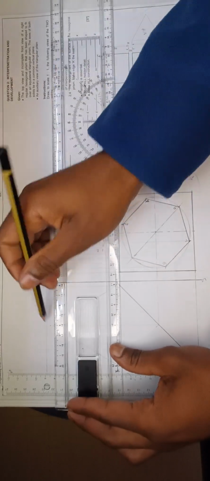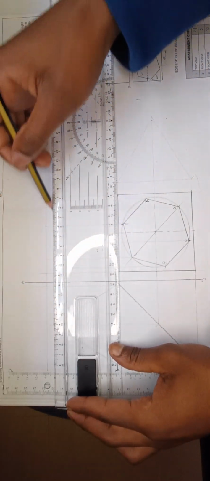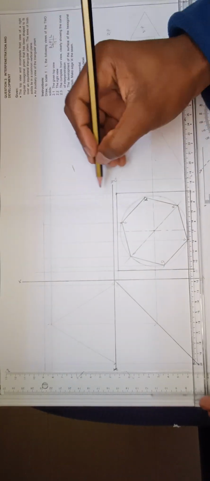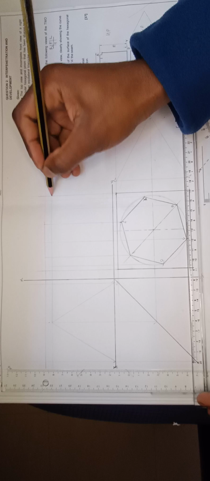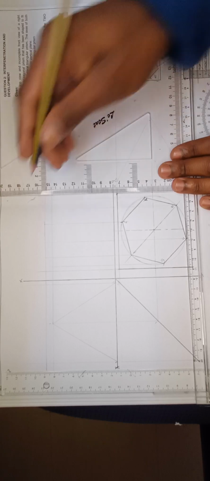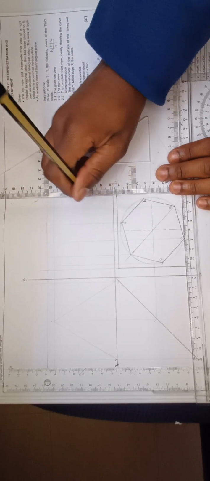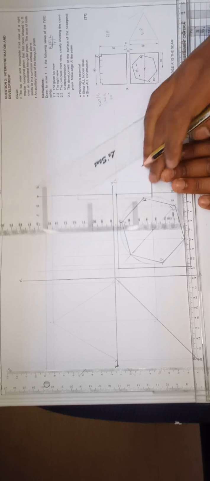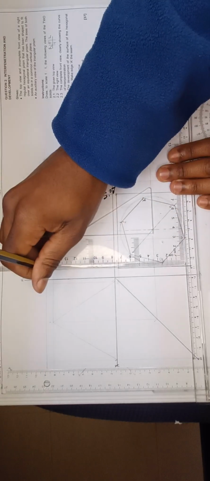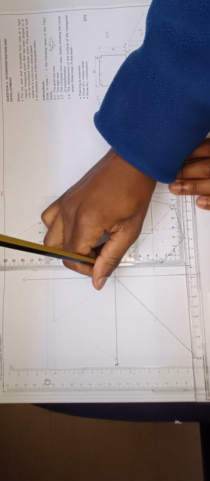Now I can know my height here on my front view of my equilateral triangle, which is here. Then I now know from here I'm coming here, so I can make a solid line until here, and also here on the outer part a solid line until here.